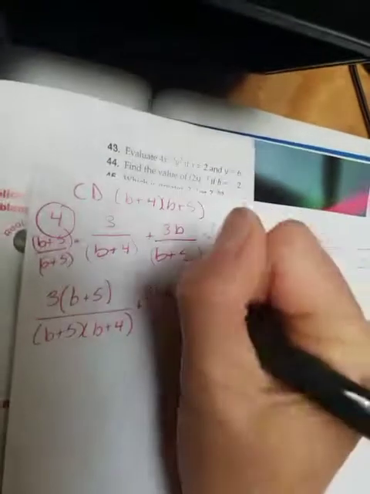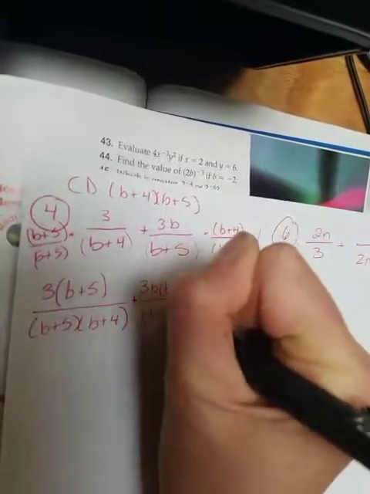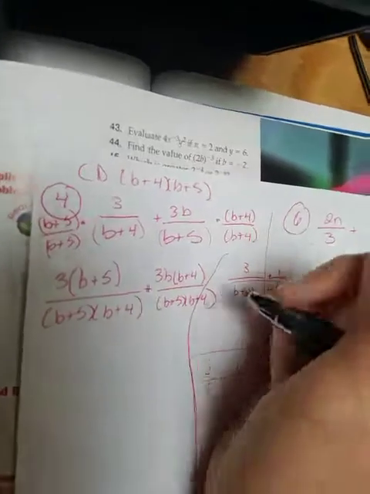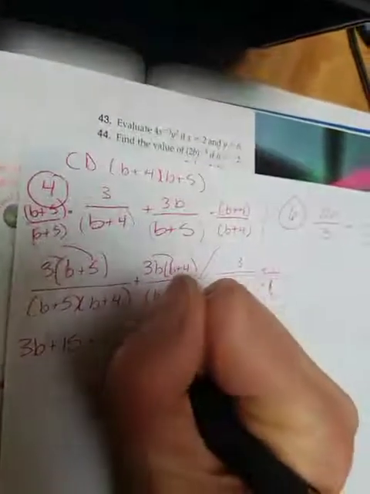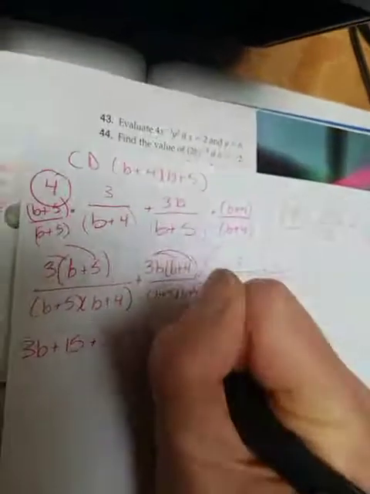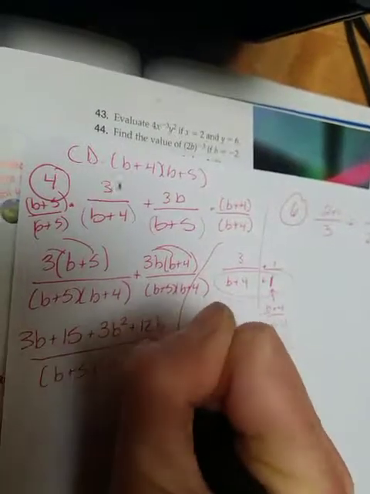So your first numerator is now 3 times b plus 5 over b plus 5 times b plus 4, plus, again showing you every step here, 3b times b plus 4 over b plus 5 times b plus 4, taking it one step at a time. Distribute in your 3 and you're going to get 3b plus 15 plus 3b squared plus 12b, all over the same denominator of b plus 5, b plus 4.